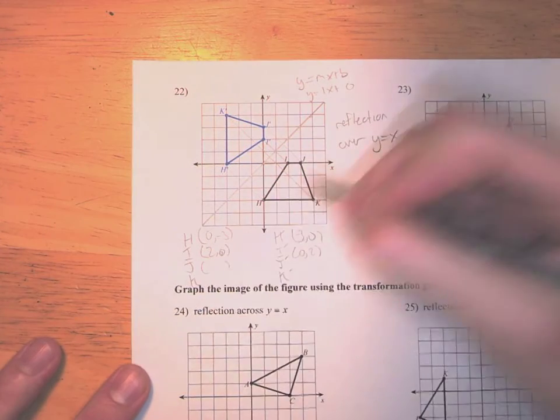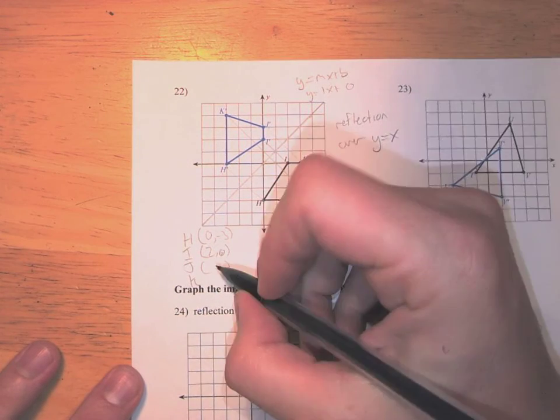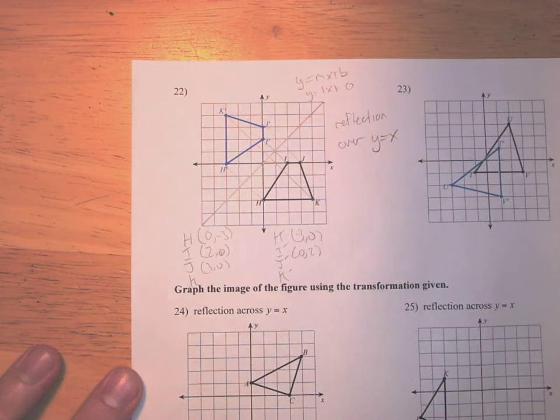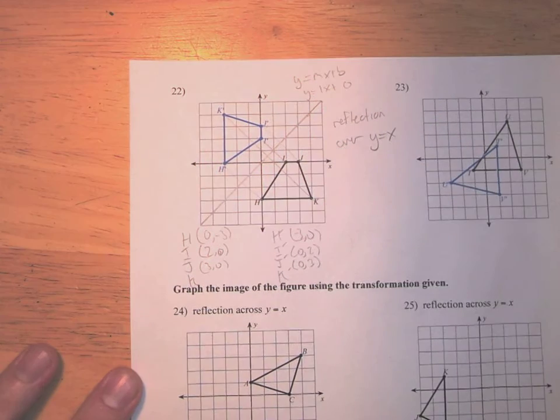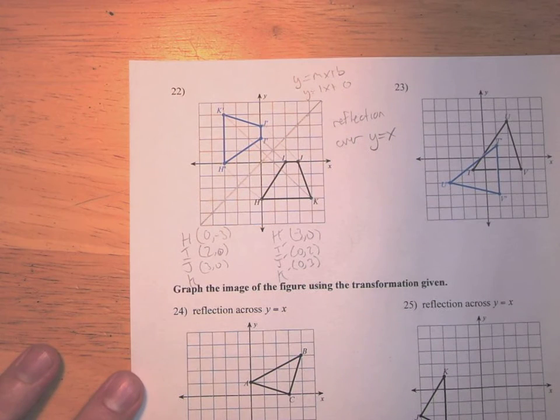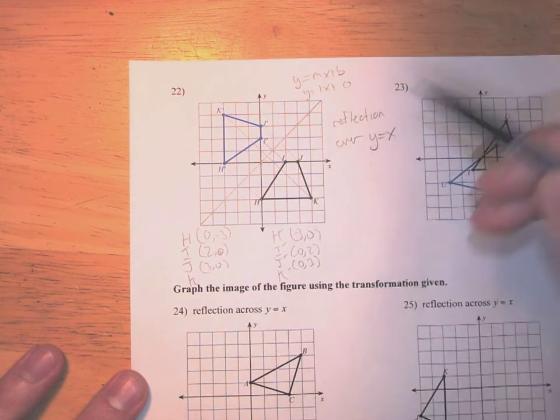Interesting, interesting. Okay, where's J? 3, 0. Any prediction on where J prime might be? If you were thinking 0, 3, you would be correct. So hopefully you're starting to see a pattern here. Okay, and then K is at 4, -3.